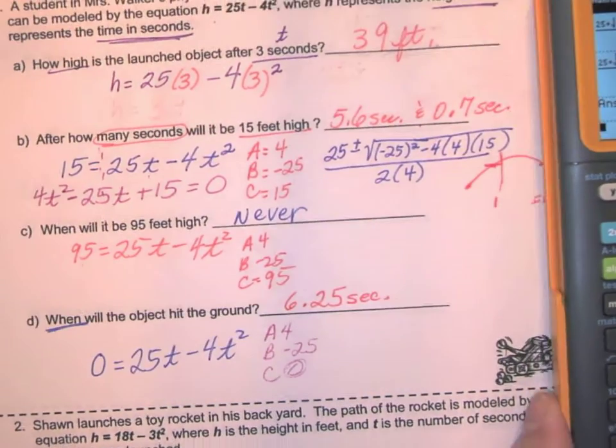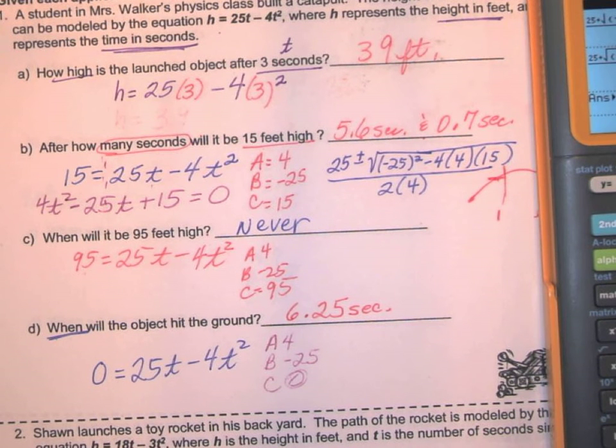So this is what you're going to be doing on your assignment today. You're going to be solving mostly using the quadratic formula.